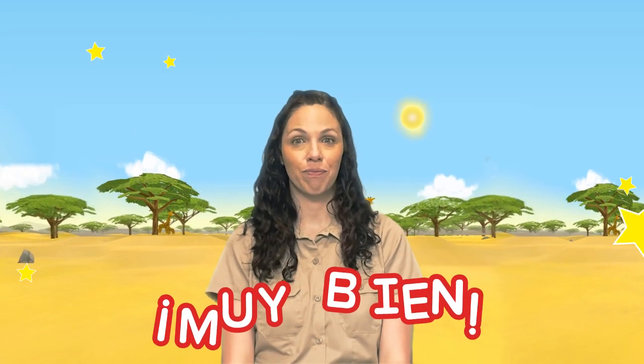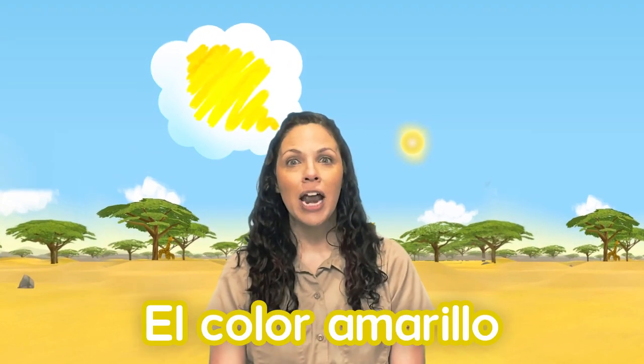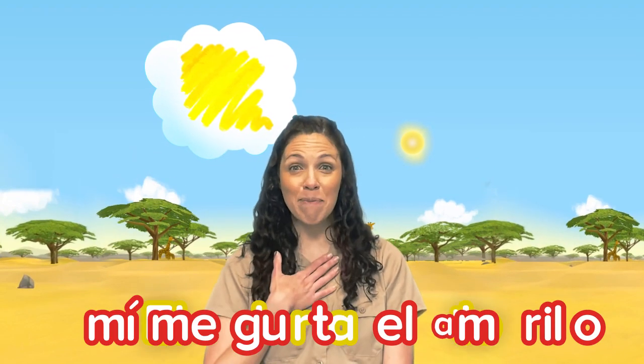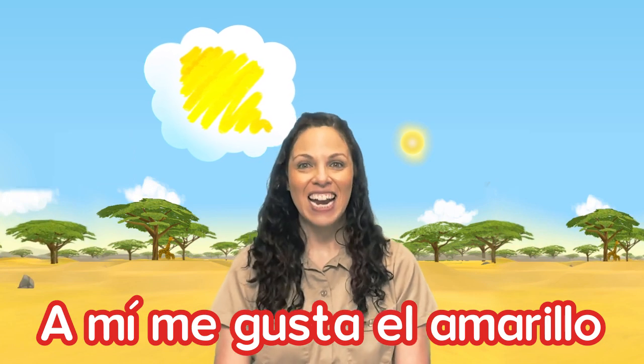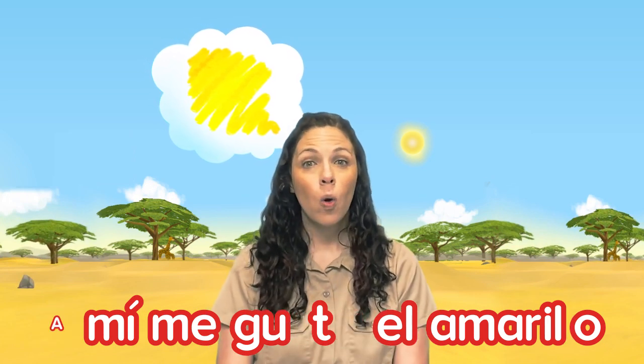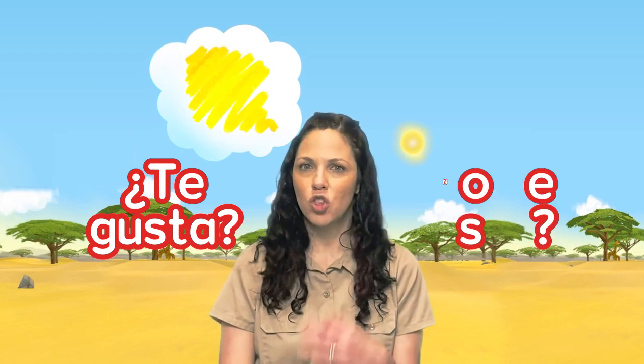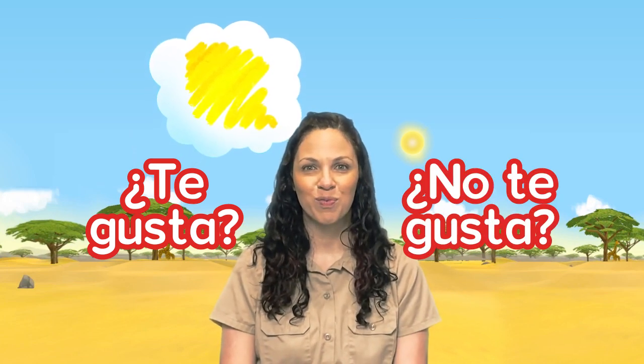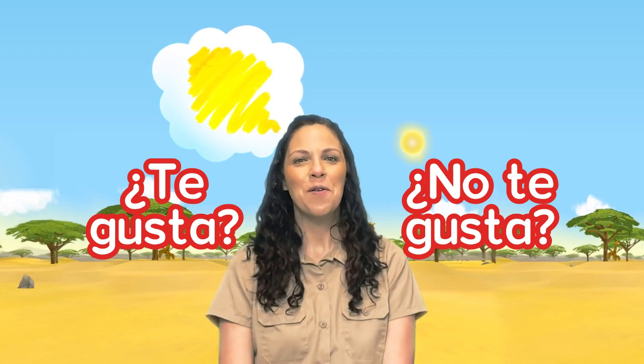Muy bien. El color amarillo. A mí me gusta el amarillo. What about you? Do you like it? ¿Te gusta? Or do you not like it? ¿No te gusta? Muy bien.